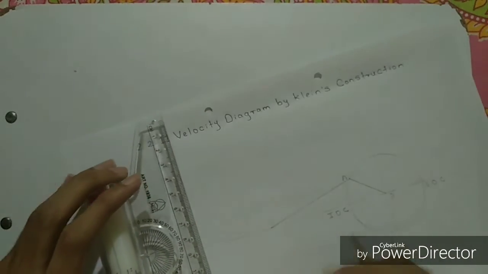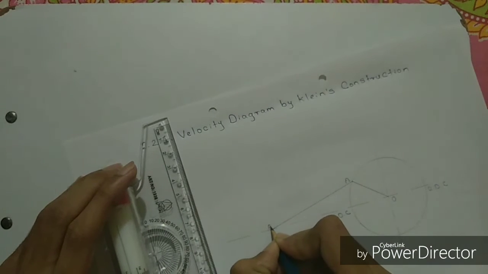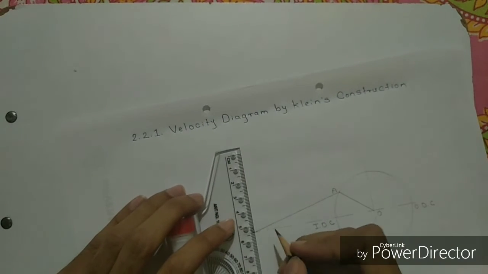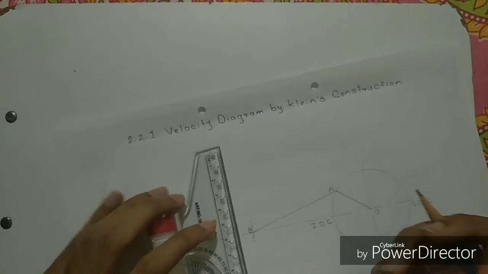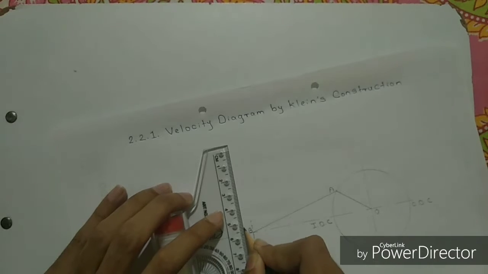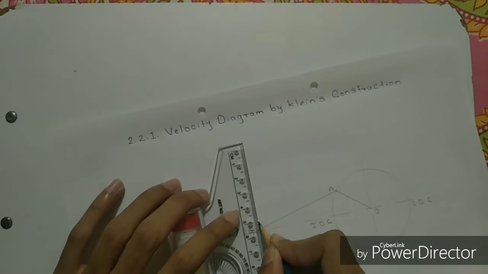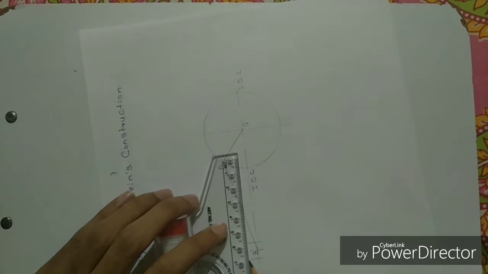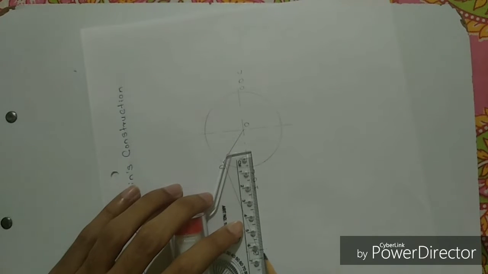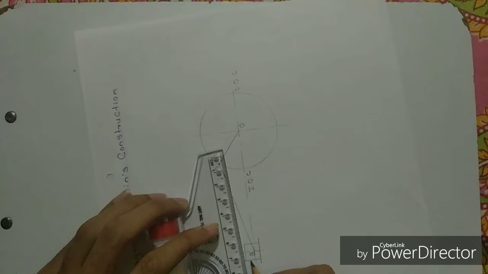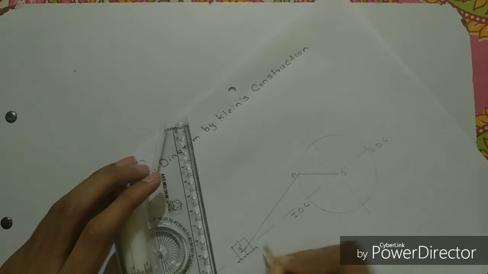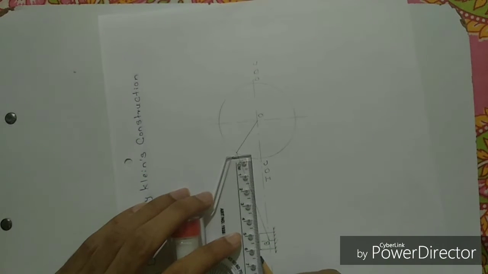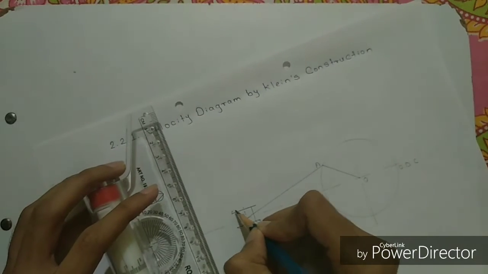That is A to B. B is a piston. Simply we have to draw one piston here. To the piston we have to give a uniform constant motion, which is completely constrained.